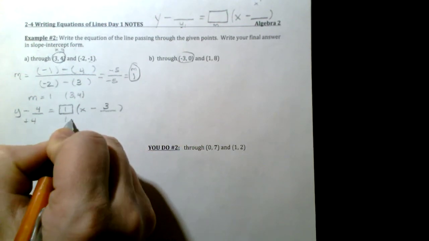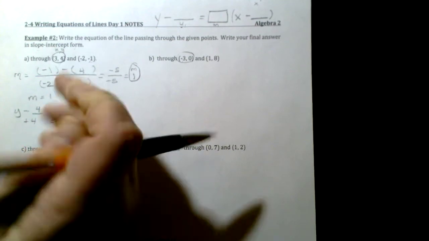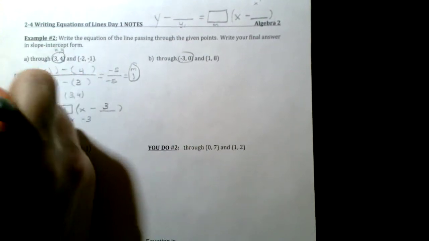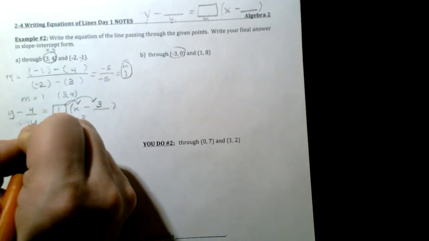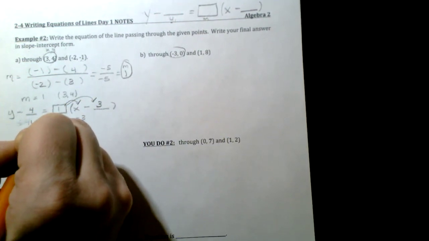Okay? Let's distribute the 1x minus 3 first. If I distribute here and here, I get that. Minus 4, I'm going to add 4.